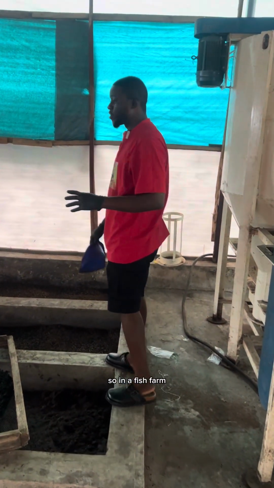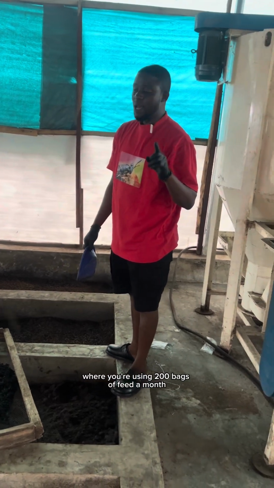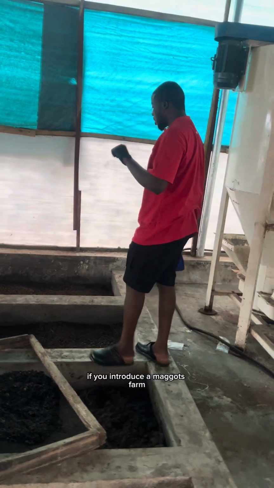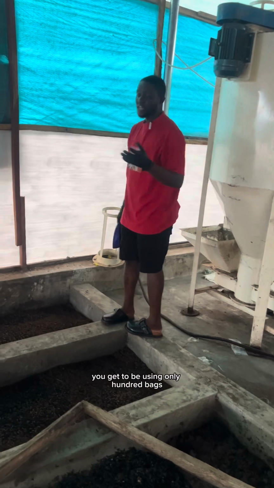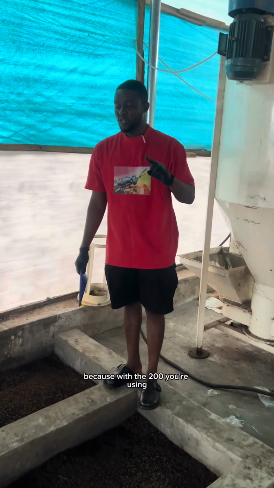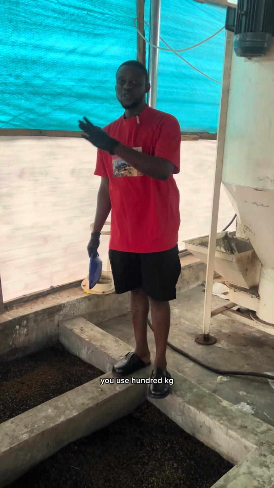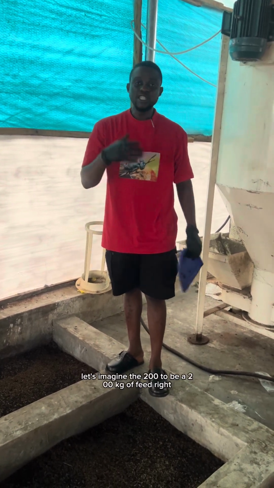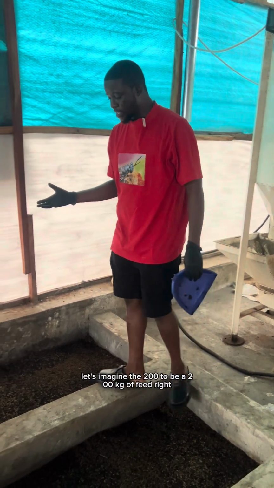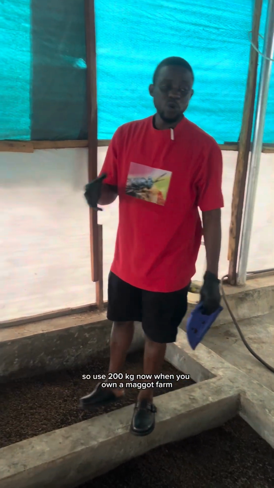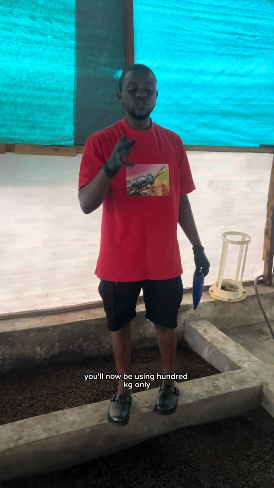So in a fish farm where you're using 200 bags of feed per month, if we integrate a maggot farm for you, you get to be using only 100 bags. Let's imagine the 200 to be 200 kg of feed, right? So you use 200 kg now. When you own a maggot farm, you will now be using 100 kg only.